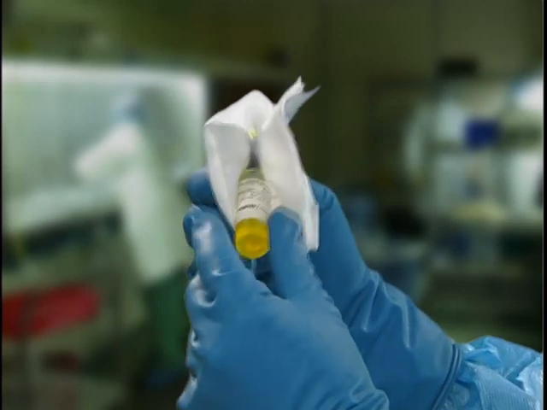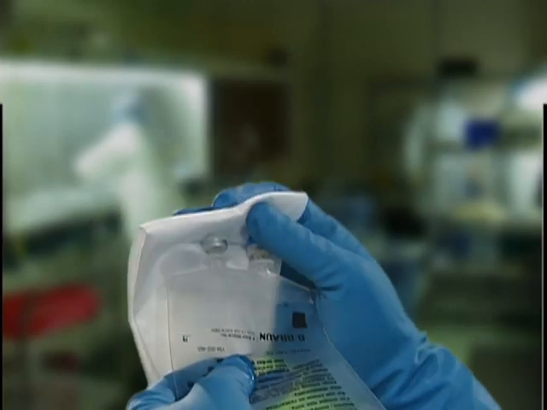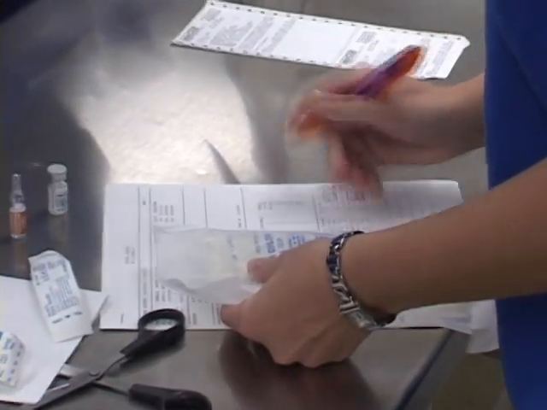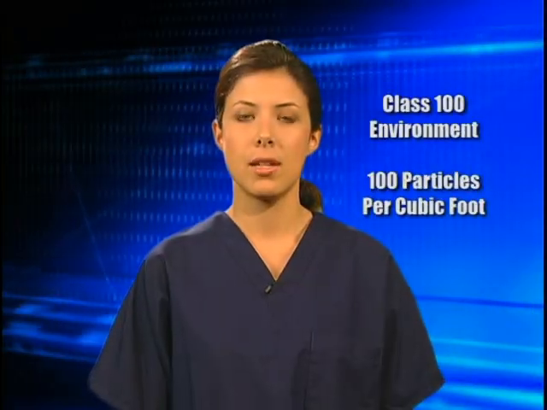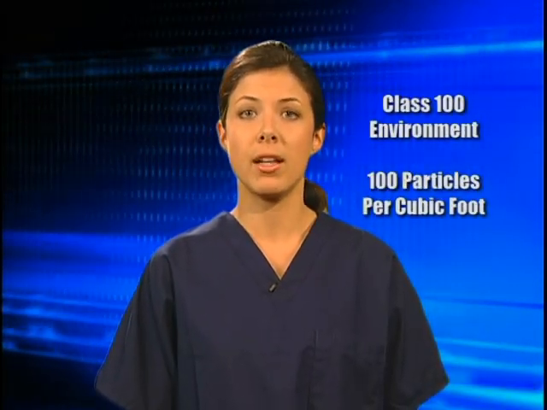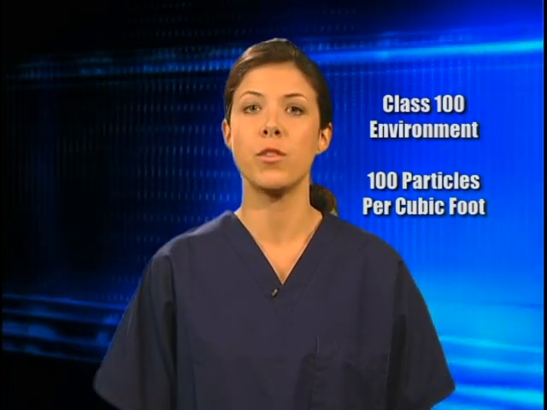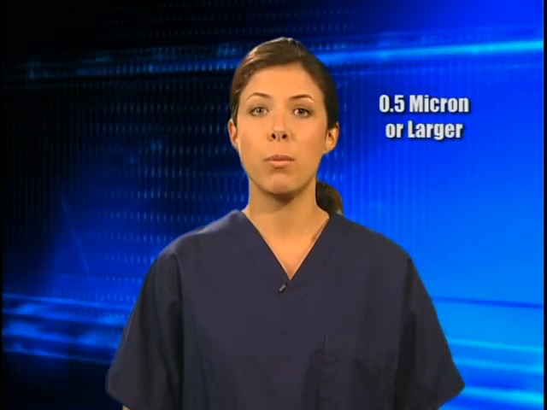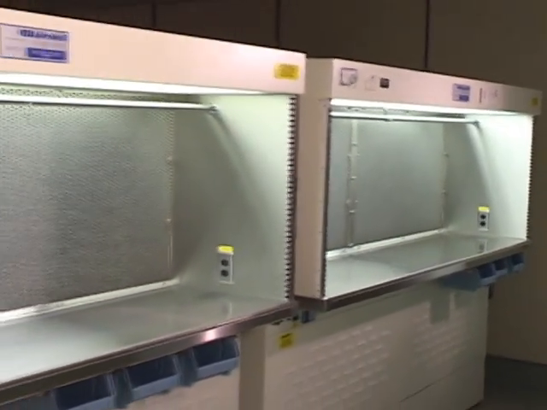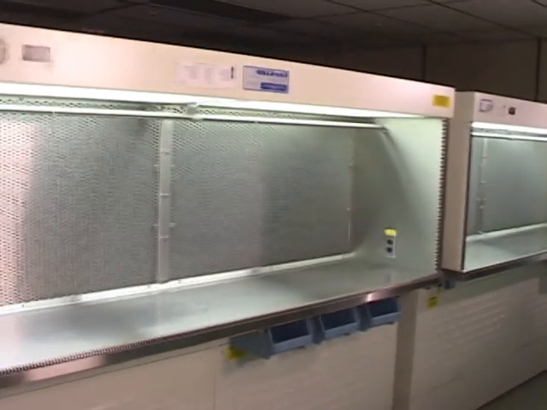Remove excess dust from items before introducing them into the compounding work area, and perform all calculations before entering the hood. Sterile preparations should be prepared in Class 100 environments, which means they contain no more than 100 particles per cubic foot that are 0.5 micron or larger in size. Laminar airflow workbenches are frequently used to achieve a Class 100 environment.